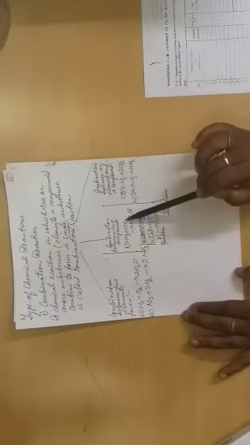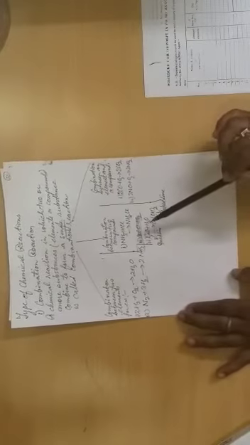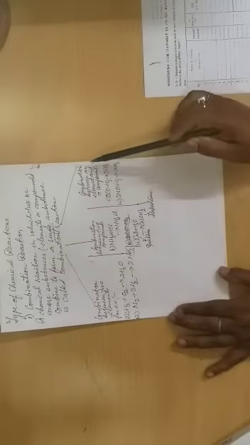That means ammonia plus hydrogen chloride will form ammonium chloride. Same way CaO. What is CaO? Quicklime. It reacts with water to form calcium hydroxide, that is Ca(OH)2.